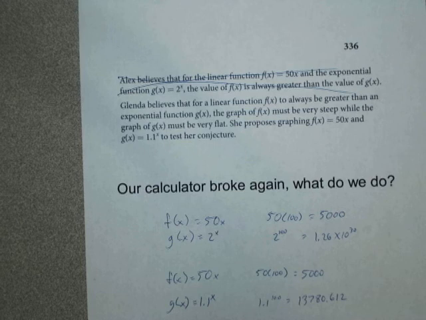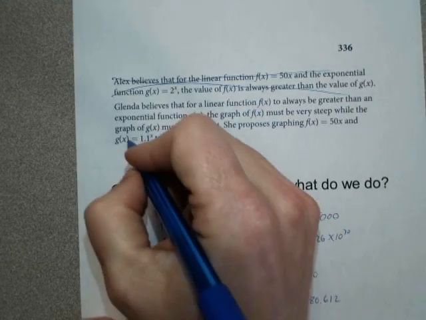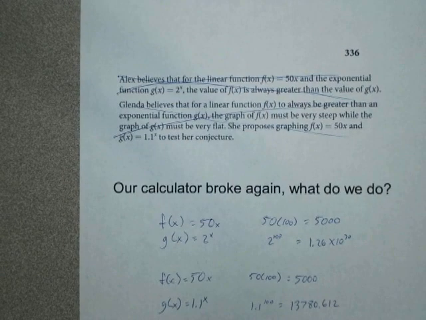And we have already proven that Glenda is also wrong. And here's the secret, guys. No matter how steep you make the linear function and how flat you make the exponential function, as long as it's growth, the exponential will always catch up to the linear function somewhere.